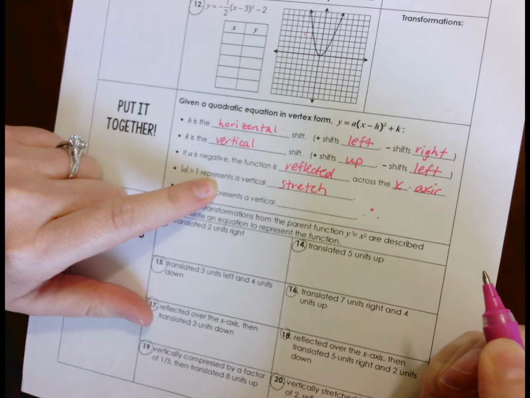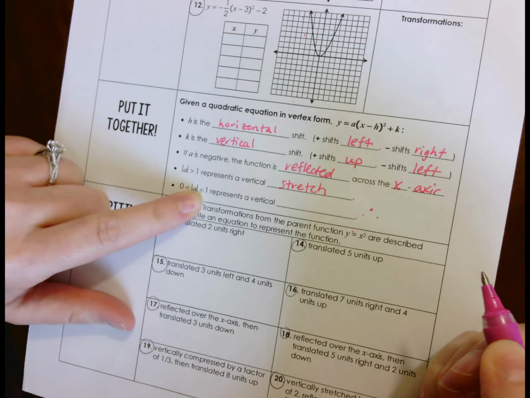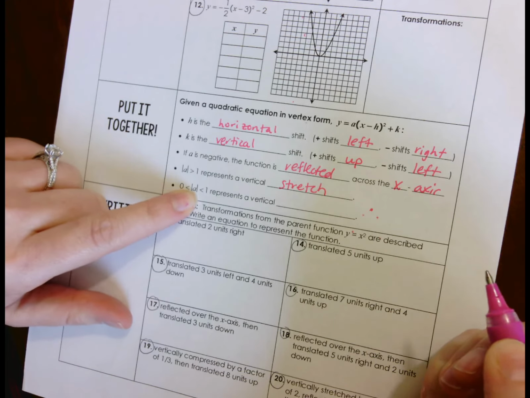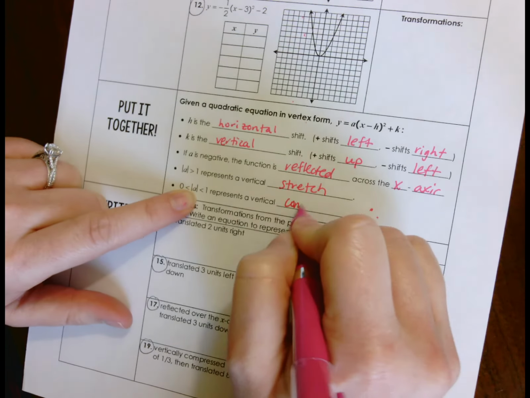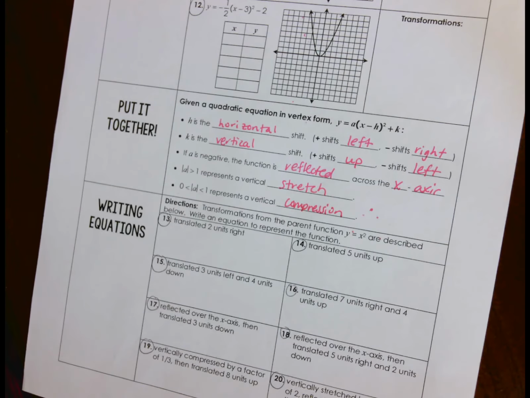Meaning it's going to change the scale of it. And if it's less than 1 but greater than 0, so a fraction, then it's going to represent a vertical compression. We'll see an example of that in just a second.